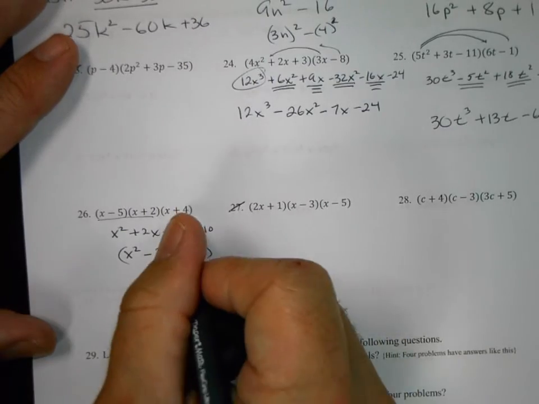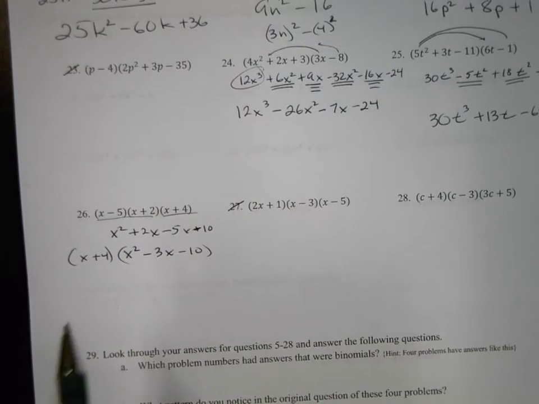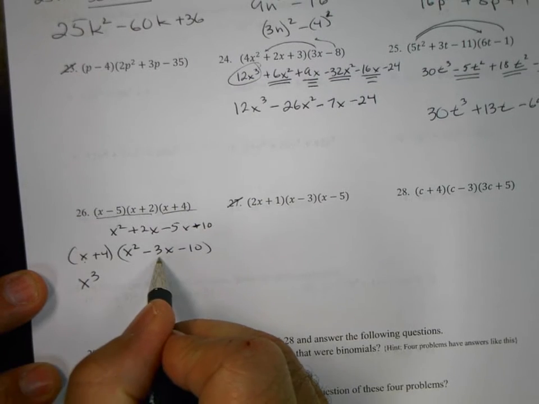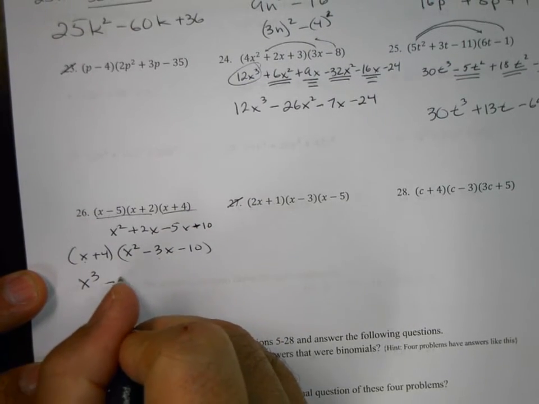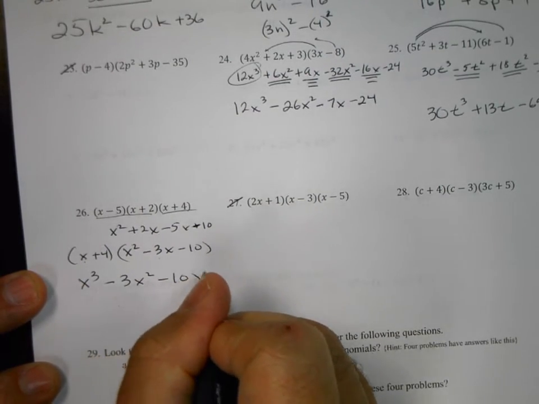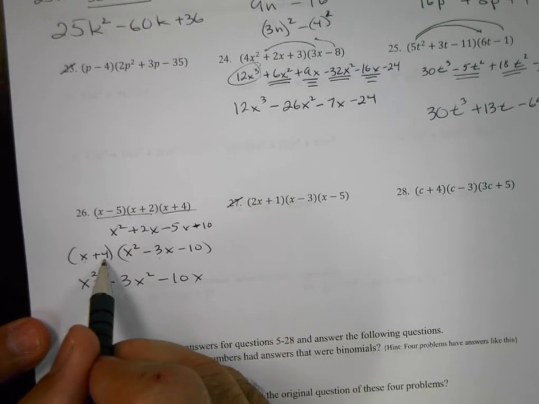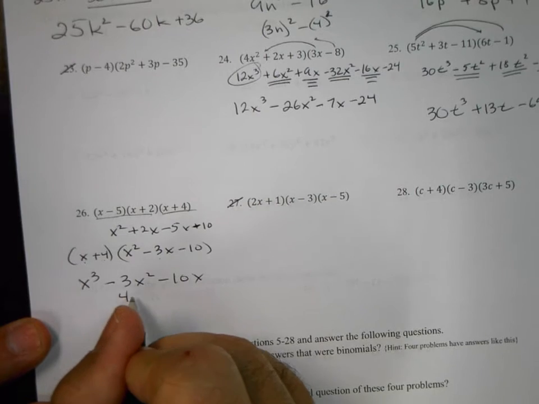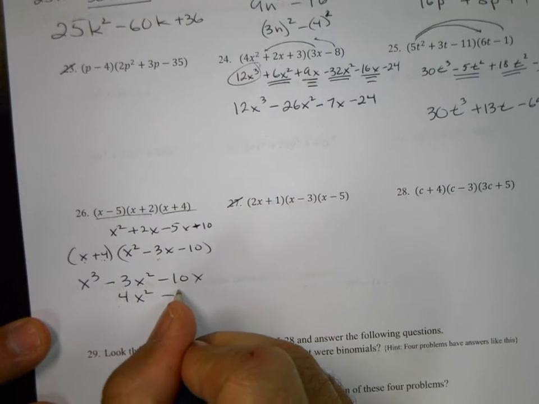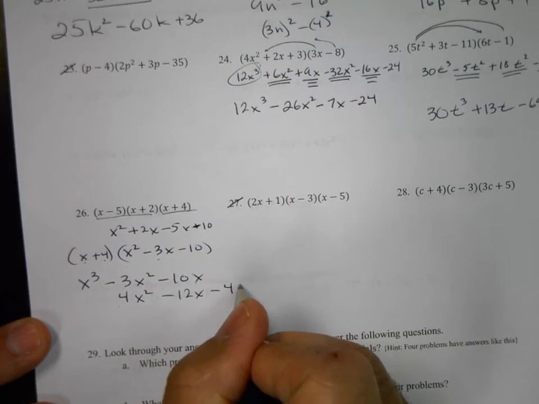Okay, we're going to take this trinomial and multiply it times this binomial, x plus 4. Now watch how I set this up. X times x squared is x to the third. X times negative 3x is negative 3x squared. And x times negative 10 is negative 10x. Okay, now moving over to the 4. I'm going to stack these. 4 times x squared is 4x squared. So I put the x squareds together. 4 times negative 3 is negative 12x. And 4 times negative 10 is negative 40.